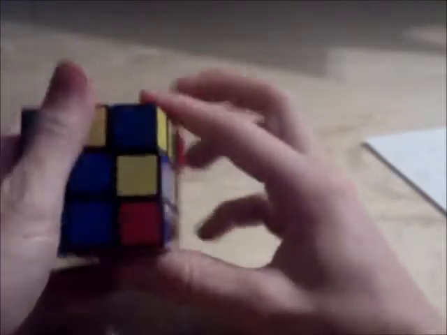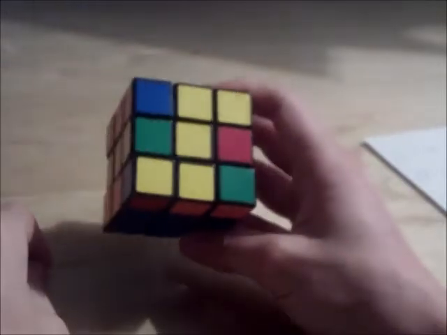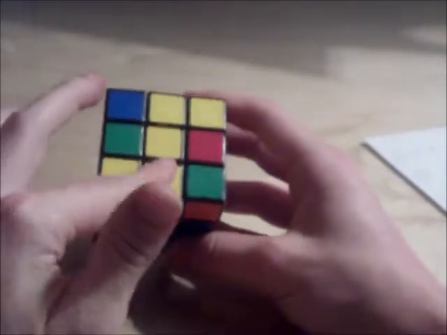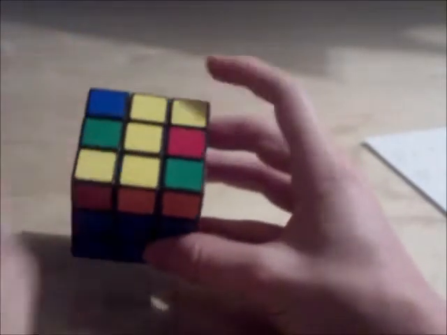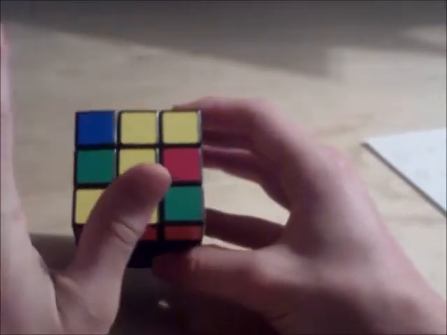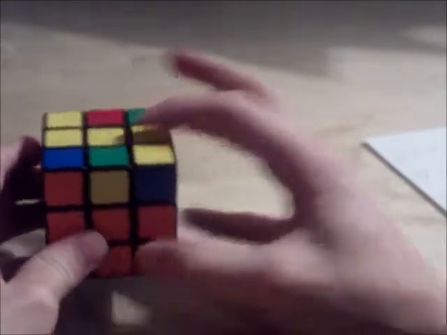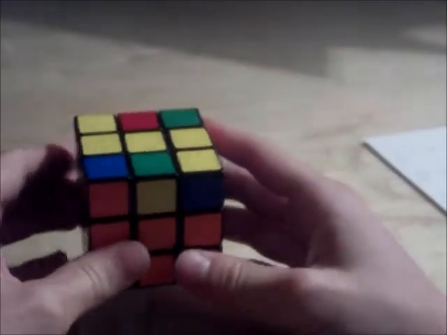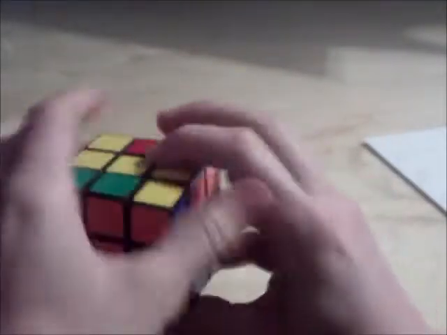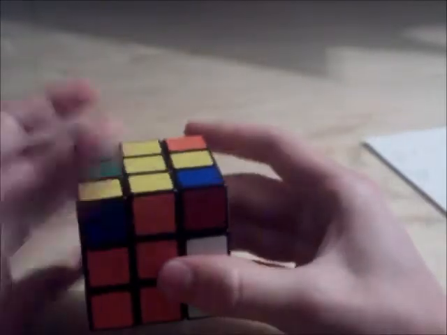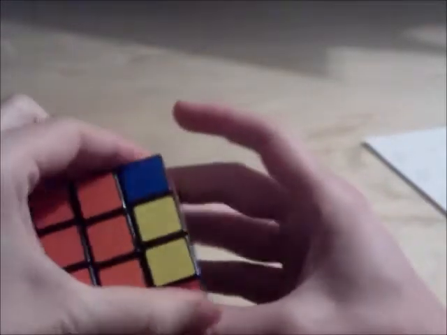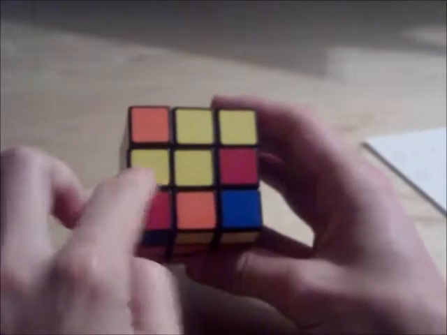It's front, up, right, up inverted, right inverted, front inverted. Now, as you can see, we have a line. Remember, we're not paying attention to corners. They don't matter. So now what we want to do is hold the line this way, so it's going across. And we're going to do the same algorithm: front, up, right, up inverted, right inverted, front inverted. And now we shall have an L.